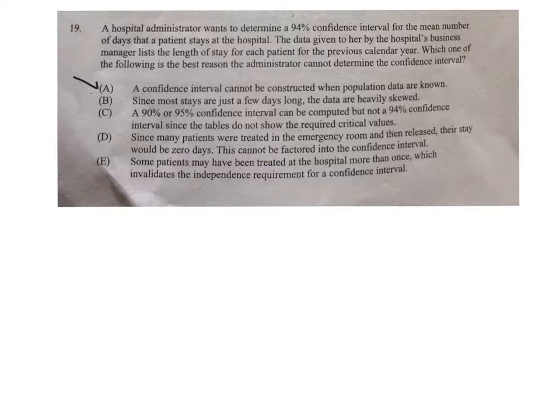So what they're saying is the data given to her by the hospital business manager will list the length of stay for each patient for the previous calendar year. So basically, they have all of the data. There's no point in doing a confidence interval if you want to do it for the previous year, but they don't really say that in the beginning of the question. So I think that's a little bit unfair, but the answer is A. Okay, let's do the next one.